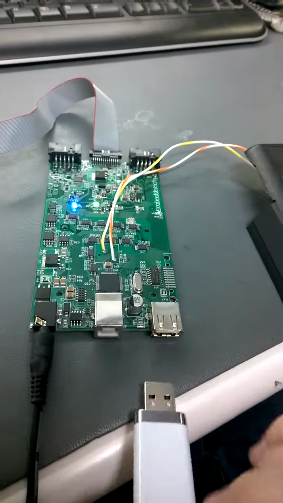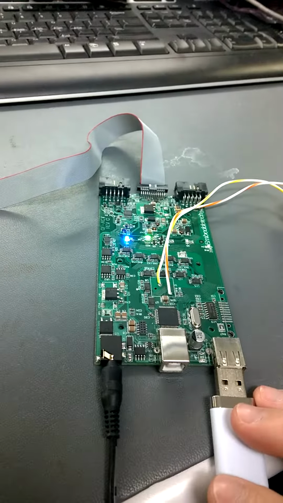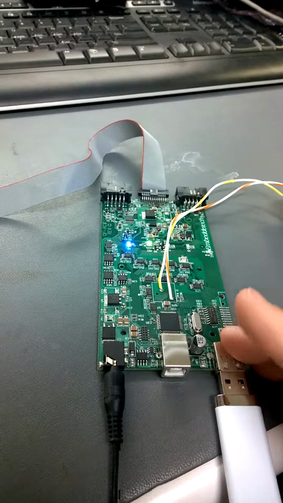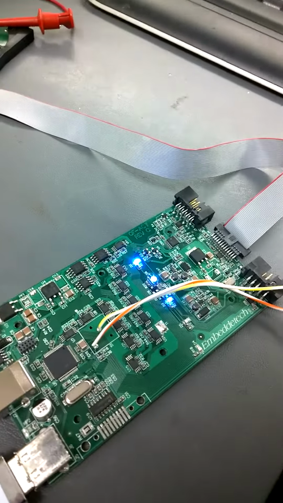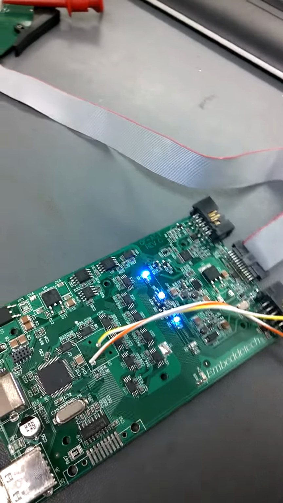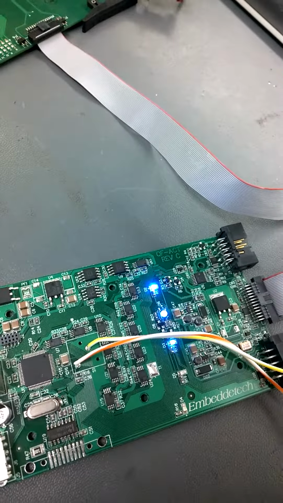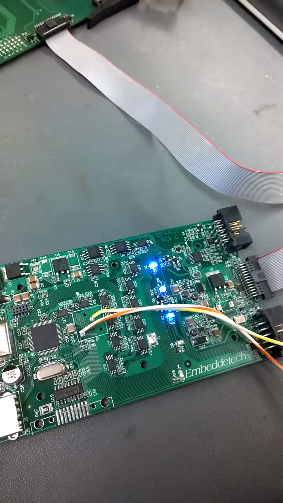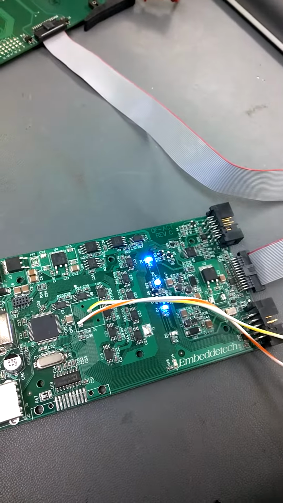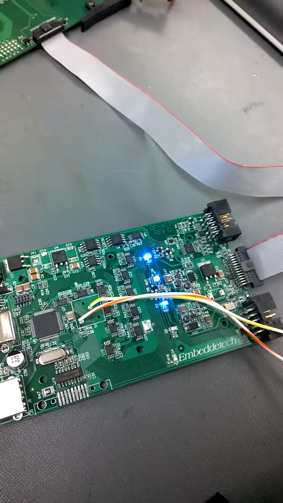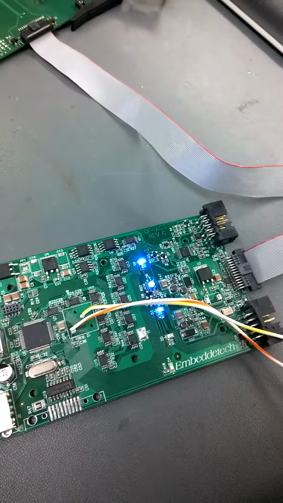So to configure the programmer, I just take this thumb drive, which has the script.txt file, and when I plug this in, it's going to detect the thumb drive and configure itself based on the script file. So I plug that in, the USB host LED turns blue, and then the status LED turns from green to blue. So this indicates that the QuickFlash programmer is loading in all the files and storing the instructions for what it needs to do when the program button is pressed.